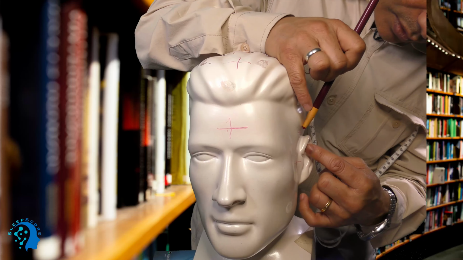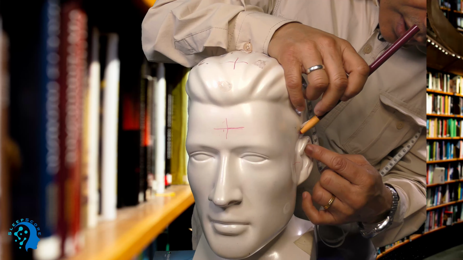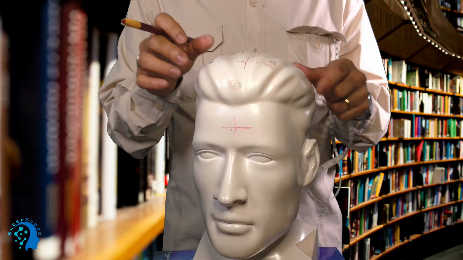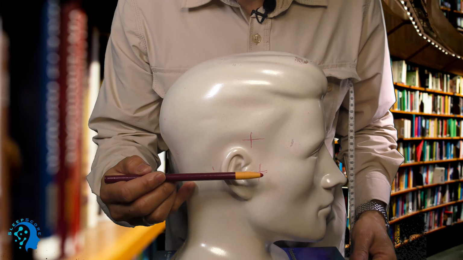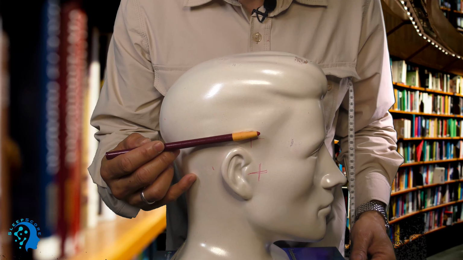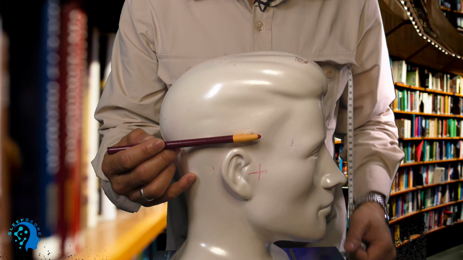Now I marked here 3.6. And this way you can check, this is pre-auricular, and you go up 10%, which is 3.6, and the other side also, you go up 10% from pre-auricular.